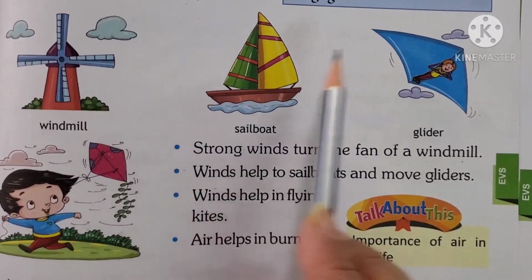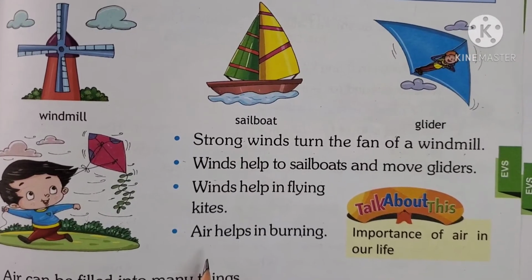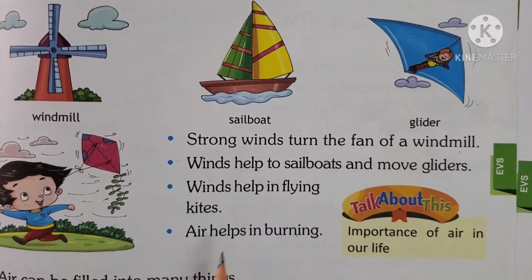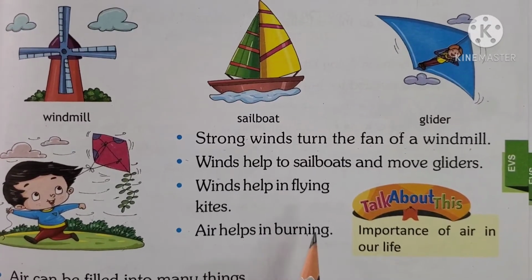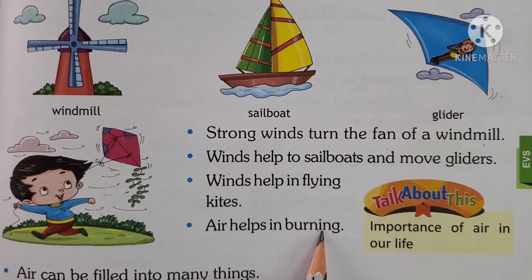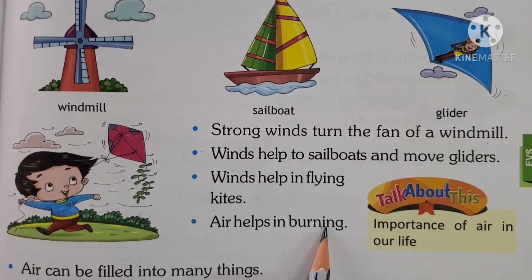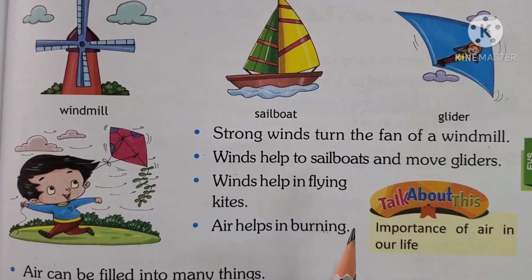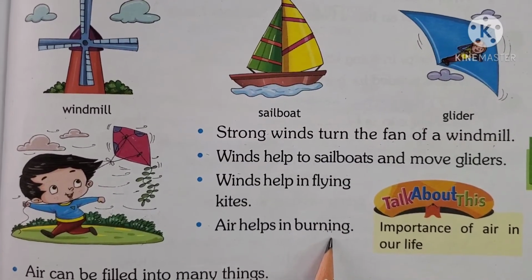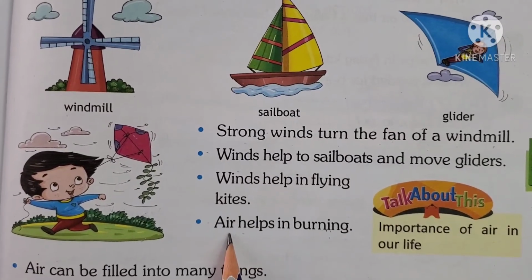All these things, they need air. Without air, they cannot move. And also in burning. Air helps in burning things. Mama cooks food for you. Does she use stoves? Yes. For that, she needs to burn. Fire comes out of it, right? So that fire also needs air.